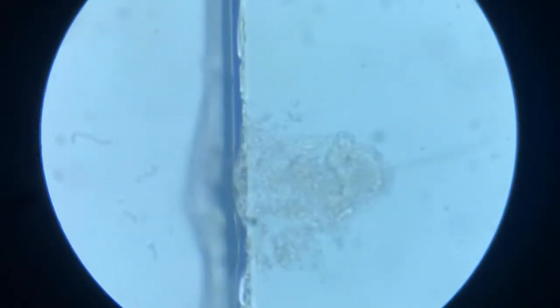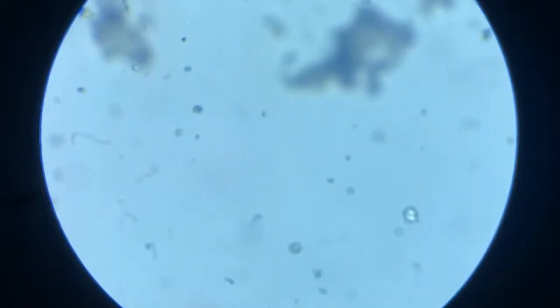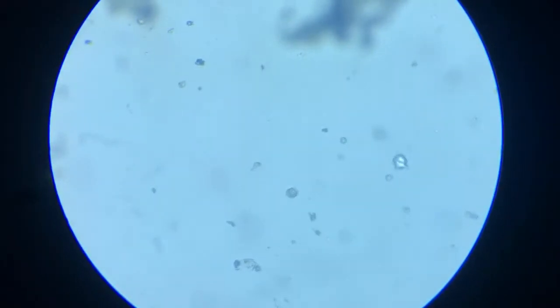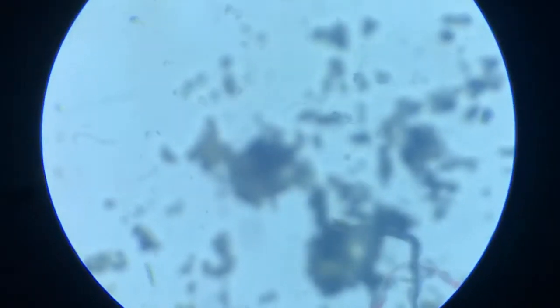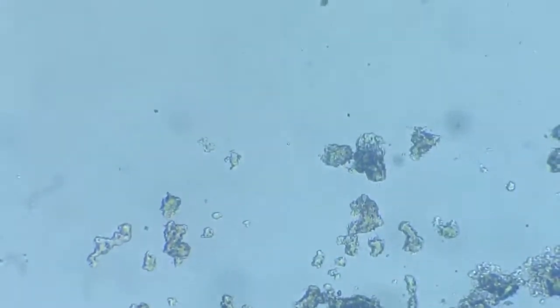There are some cells of my own skin. These bright things, these are my cells, my skin cells. There you see my skin cells, a lot of them.